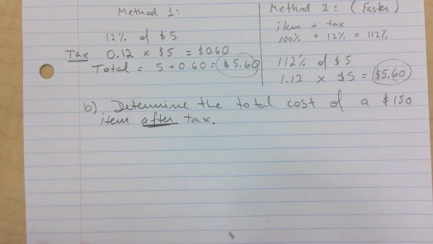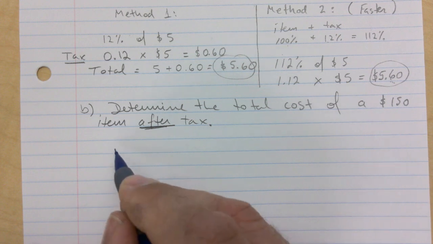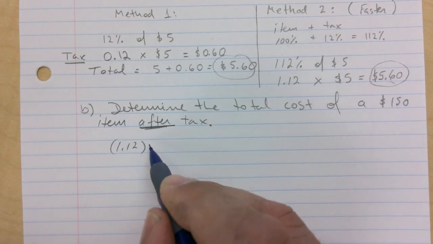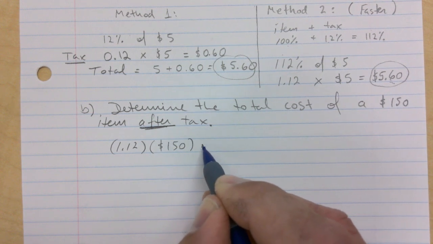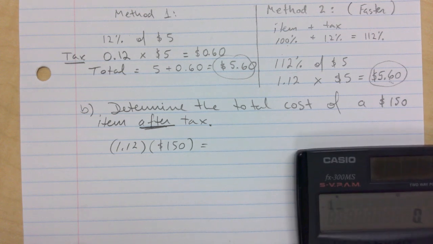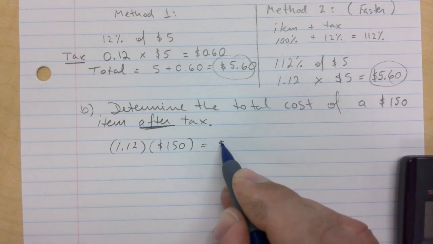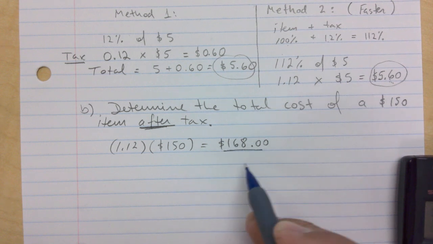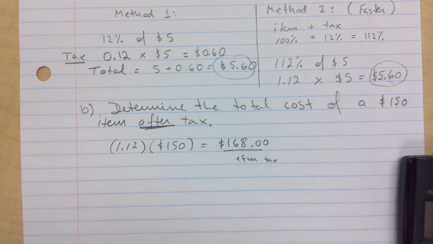So here we are. Calculate the total cost of a $150 item after tax. So all we would do is (1.12) times 150. I like brackets, folks. So then you just go 1.12 times 150. That'd be $168. That would be including tax, right? After tax. Okay.